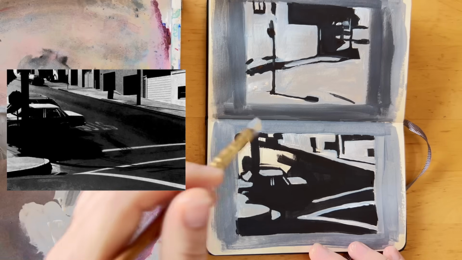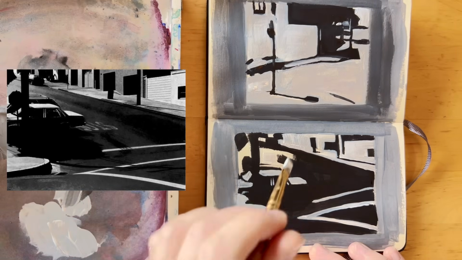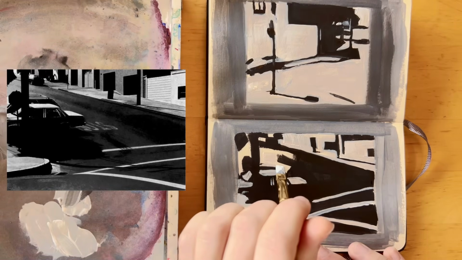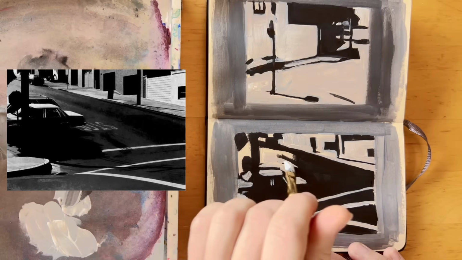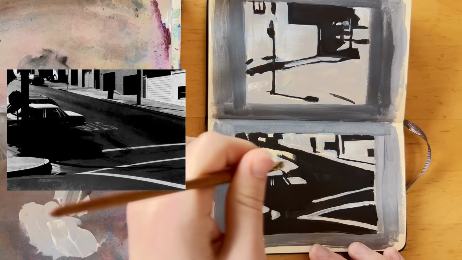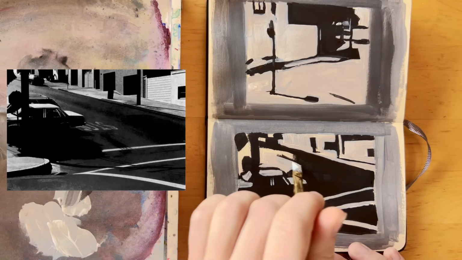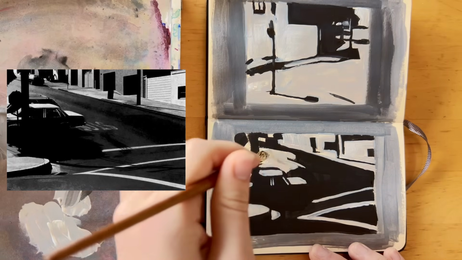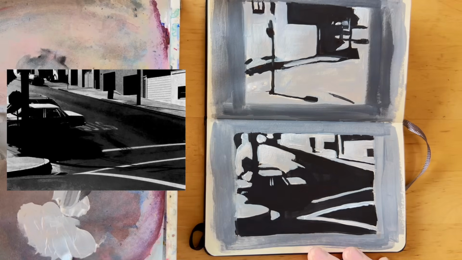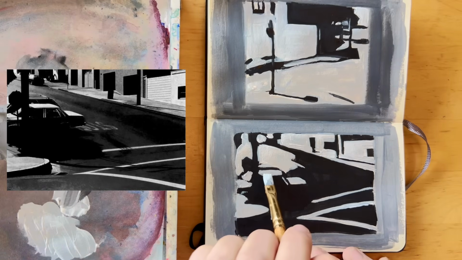And notans are also a great exercise in figuring out how to simplify shapes in an image. If you're someone who struggles with getting into the details too much and you sort of get lost in the details, I would recommend doing some of these really small notan studies to try to focus on what are the larger shapes that you're seeing.